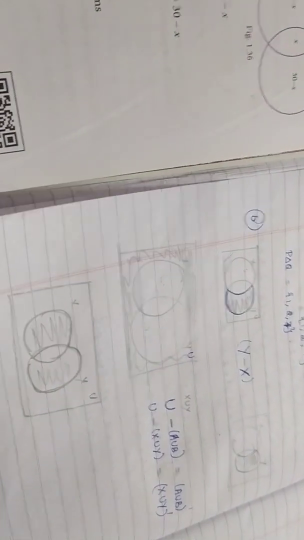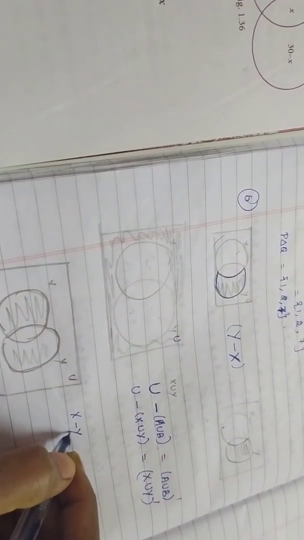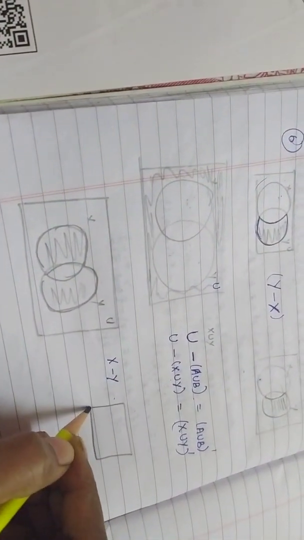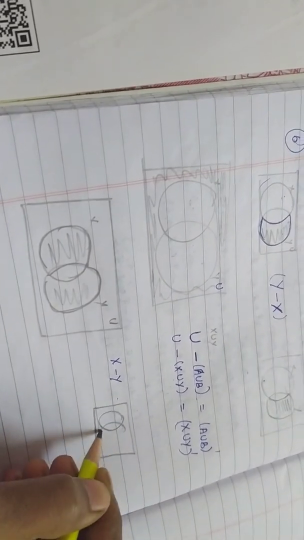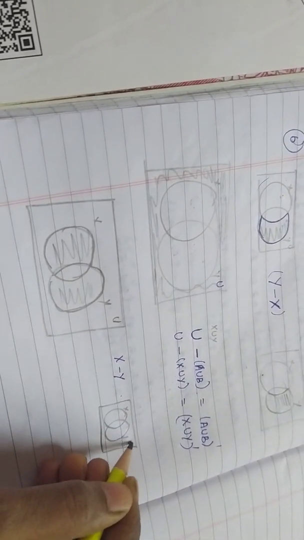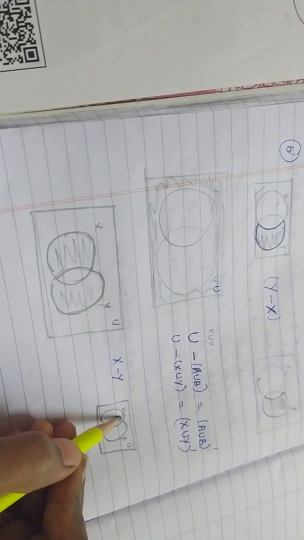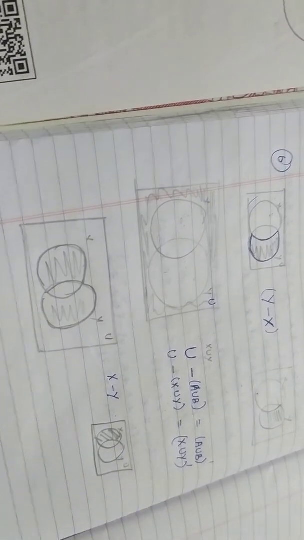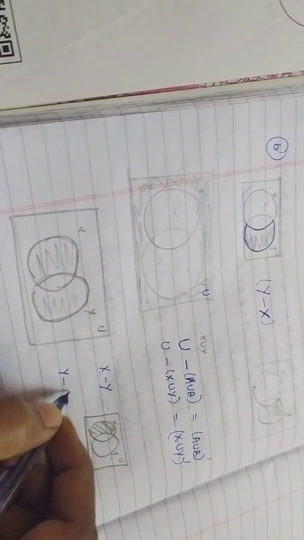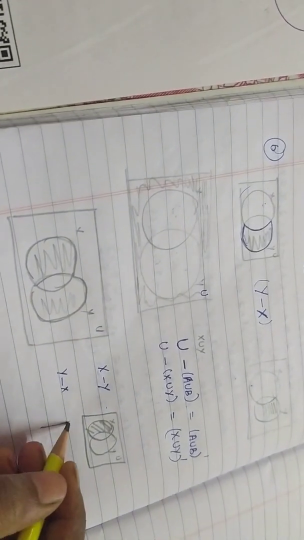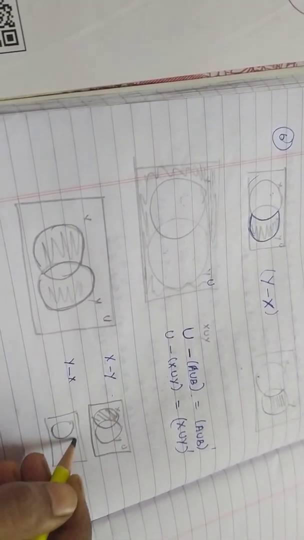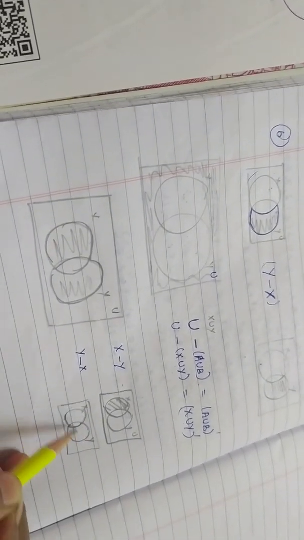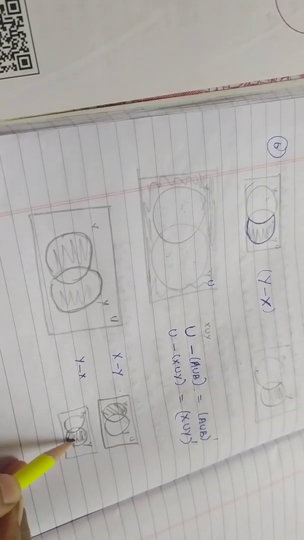So for my convenience, what is X minus Y? How can we draw the X minus Y diagram? For example, I am drawing. This is my X, this is my Y. X minus Y means I need X part alone. The common part is neglected. In the same way, how can I draw Y minus X? This is X, this is Y. This part is neglected, so I need Y alone.